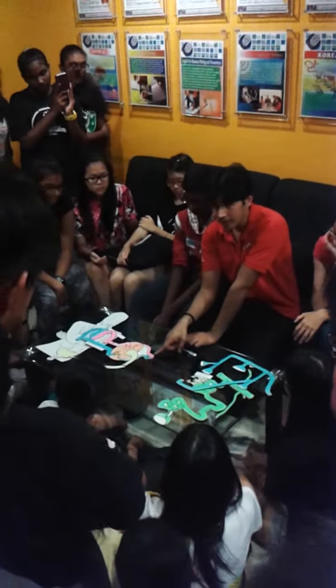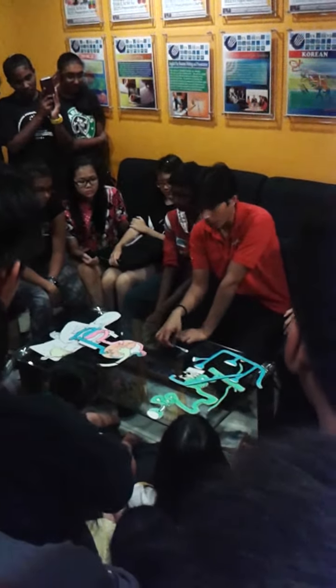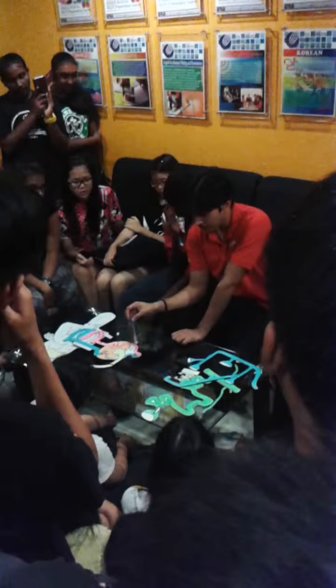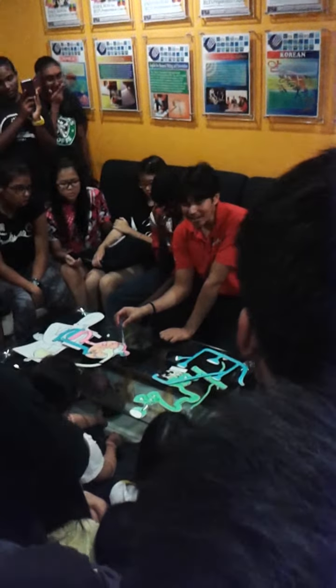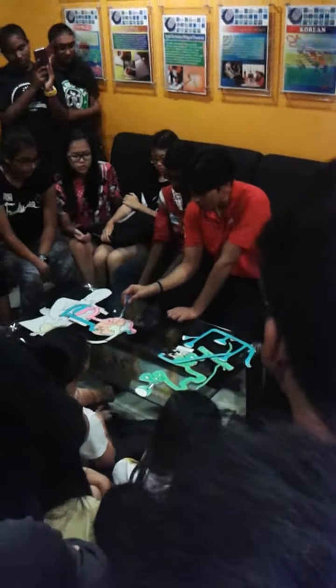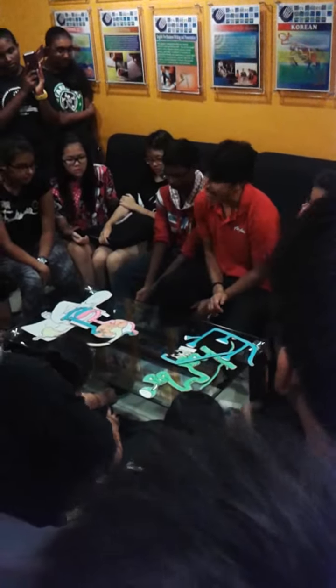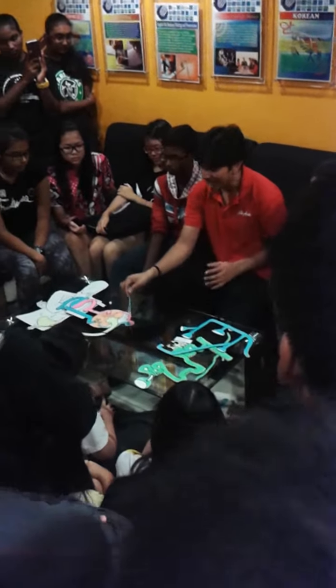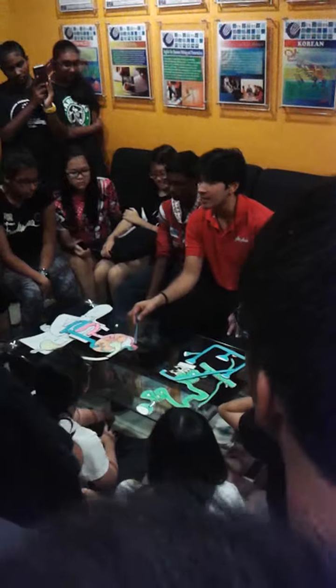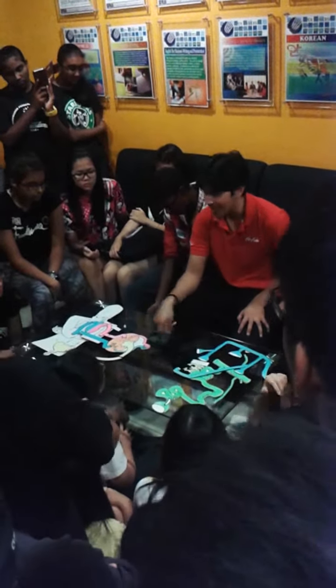Again, what is the red color one? What is the blue color one? What is the name of the red color and the blue color? Red color is called afferent arteriole. The blue color is called efferent arteriole. Now, the diameter of the afferent arteriole is larger, the diameter of the efferent is smaller.